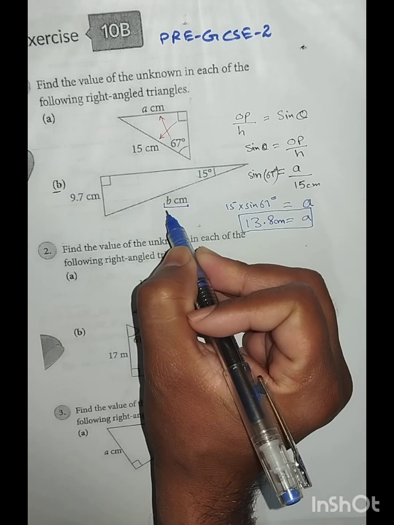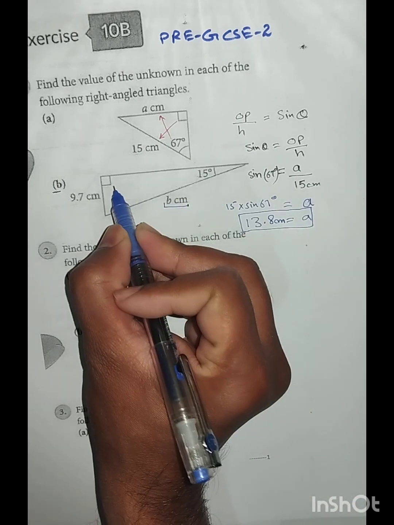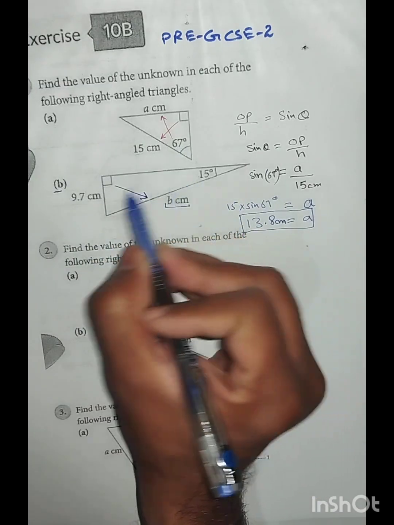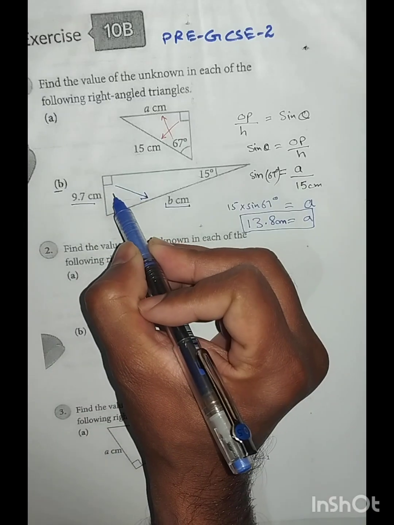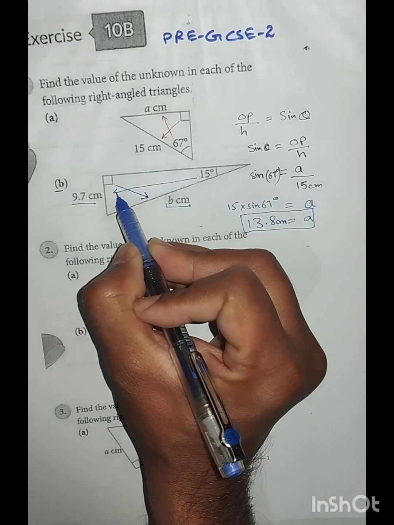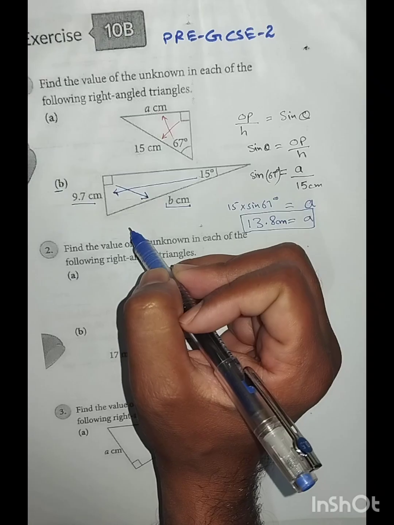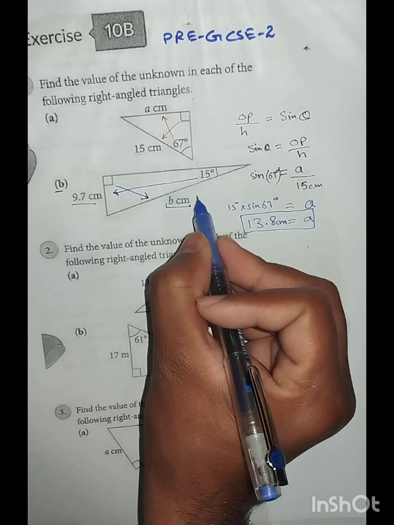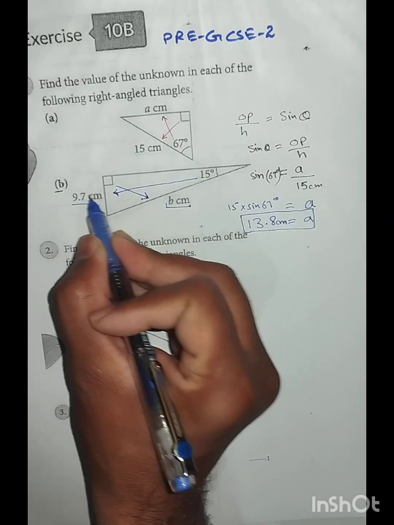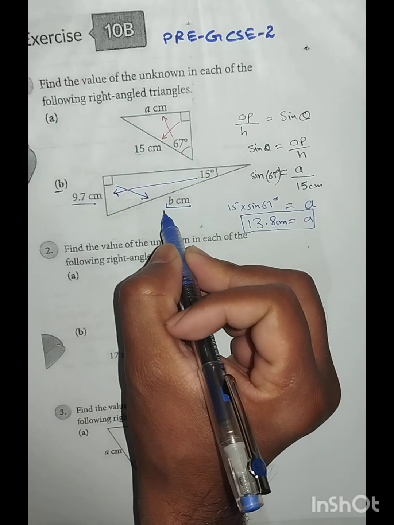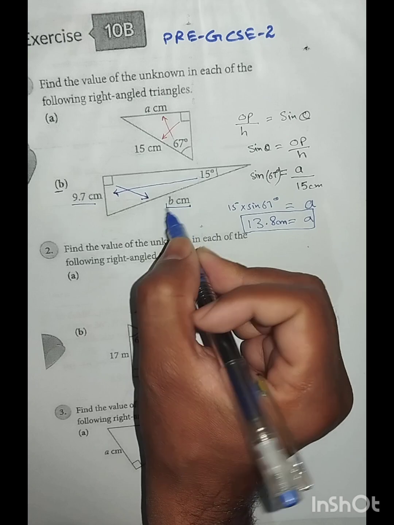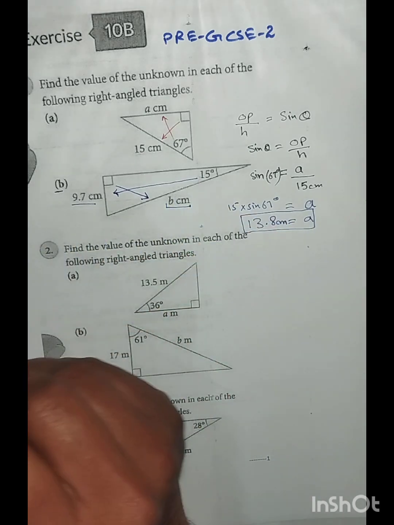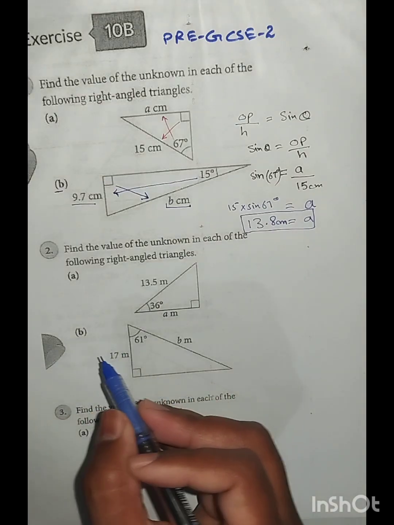If I talk about the next part, part B, here I have to find the size of B. B is the opposite side of the right angle, and this 9.7 centimeters is the opposite side of this angle. So again I can use sine theta, the ratio of perpendicular, meaning opposite, and hypotenuse. So I can easily figure out the size of B. I'm leaving this part for you. You can easily figure that out. Let's proceed to question number 2.